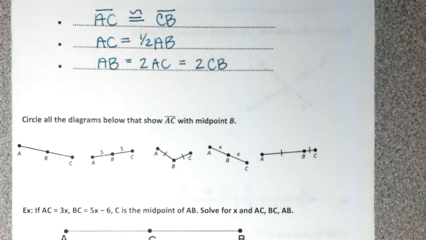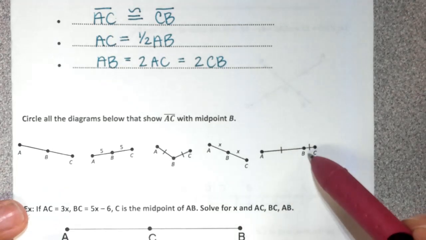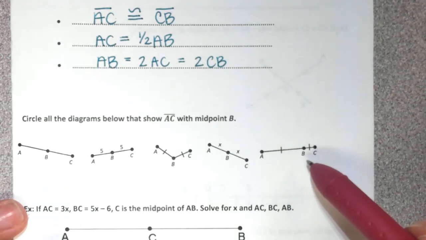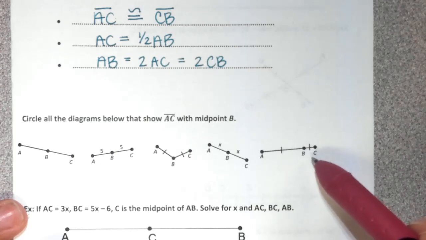All right, your 30 seconds is up. So, anybody want to raise their hand and tell me which one you circled? Give me one of them you circled and why. Carter. The far right one. This one? Yes. Why would you circle that one? Tick marks. So? But look at it. That means it's equal. You can never assume, miss. Number 1 rule of geometry.